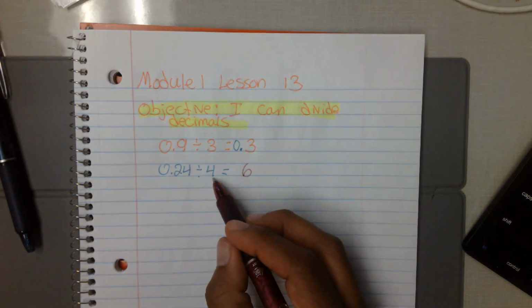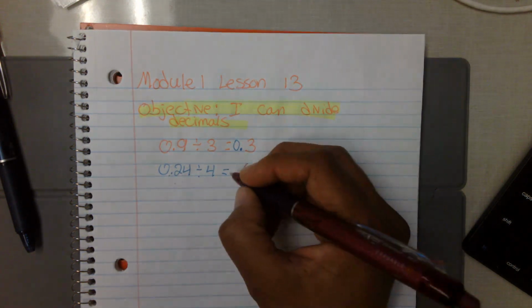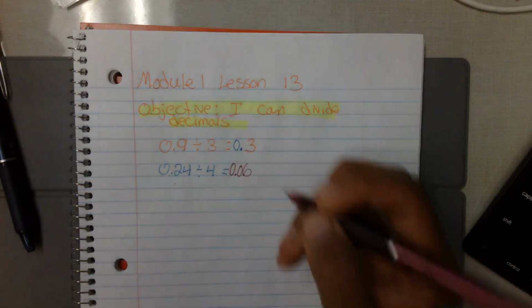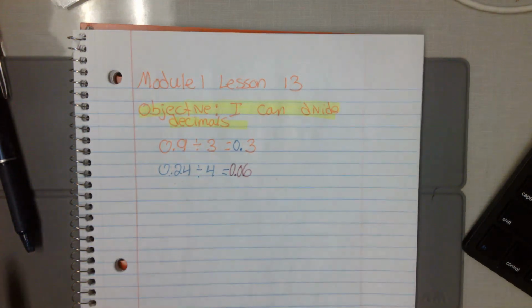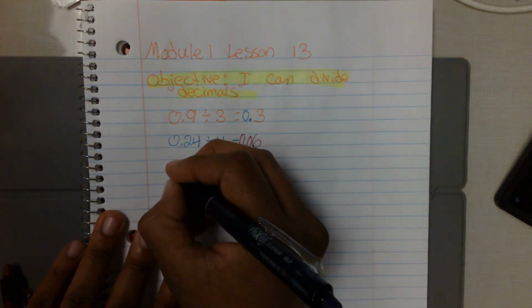But I know 6 times 4 gives me 24, not 24 hundredths. So that means I need to have this in the hundredths. So I'm going to add a 0, and so my answer is 6 hundredths. I didn't give you enough space there to write, did I? Or myself.